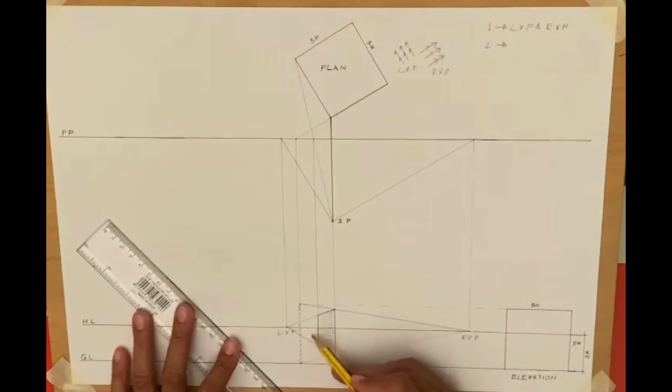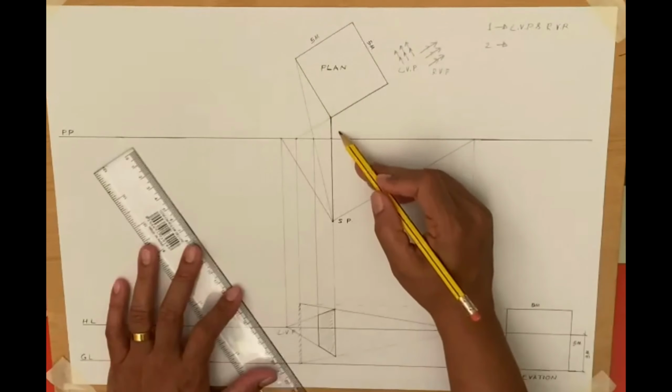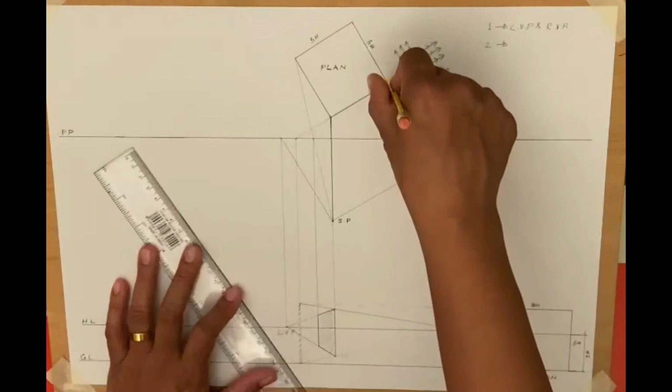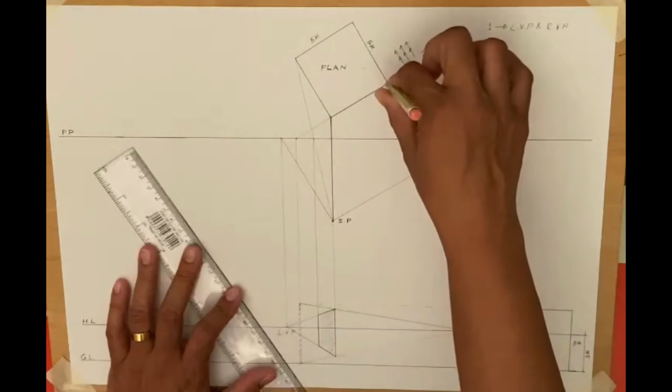So as you can see here, we found this side. So we have to find now this corner or this edge like this.